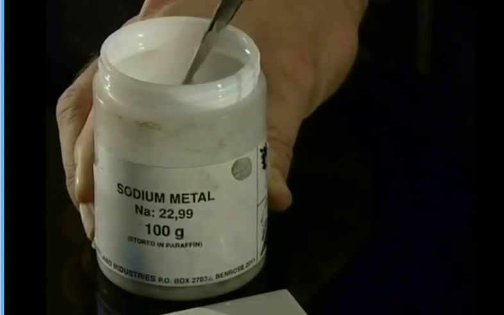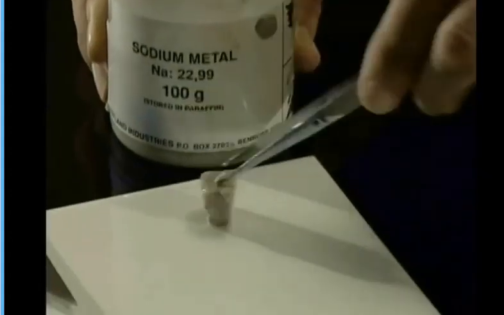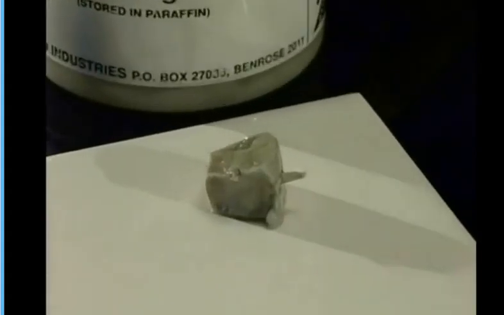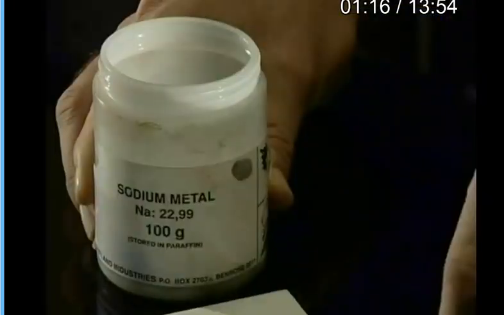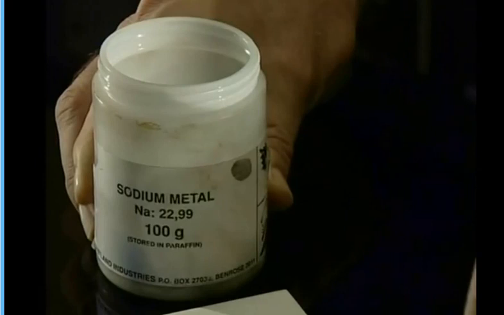And it's good to remember, when we're talking about the properties of metals, that they are shiny, as well as the other properties that you know of metals.